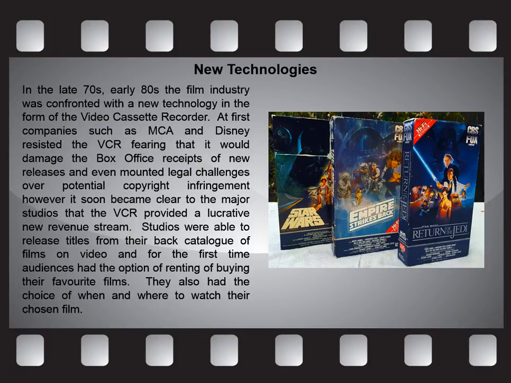New technologies. In the late 70s and early 80s, the film industry was confronted with a new technology in the form of the videocassette recorder. At first, companies such as MCA and Disney resisted the VCR, fearing that it would damage box office receipts of new releases, and even mounted legal challenges over potential copyright infringement. However, it soon became clear to the major studios that the VCR provided a lucrative new revenue stream.